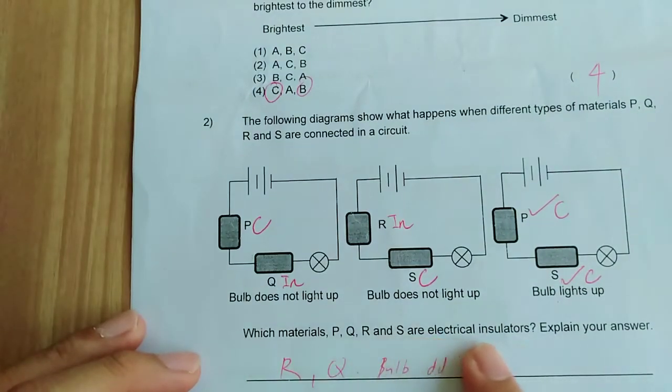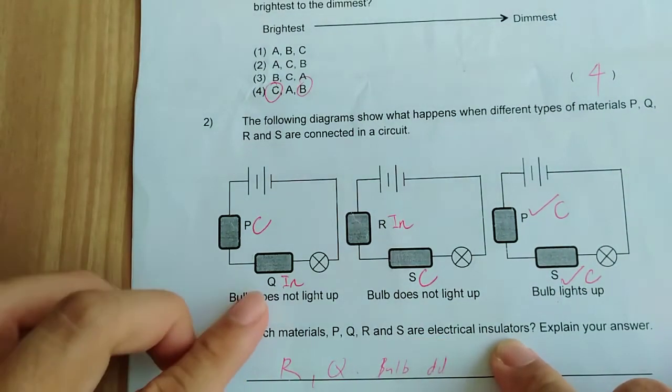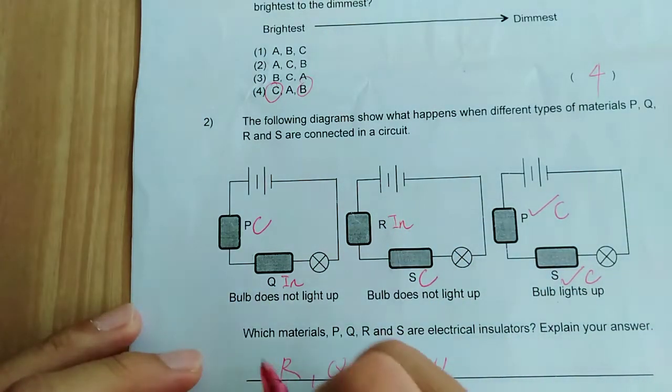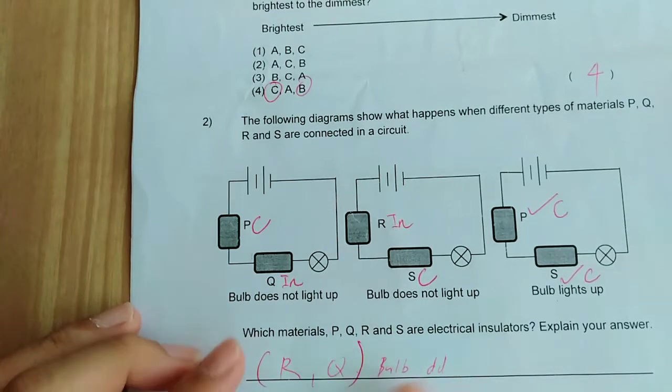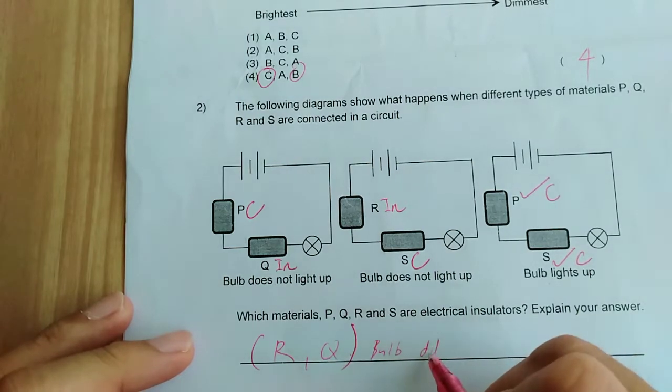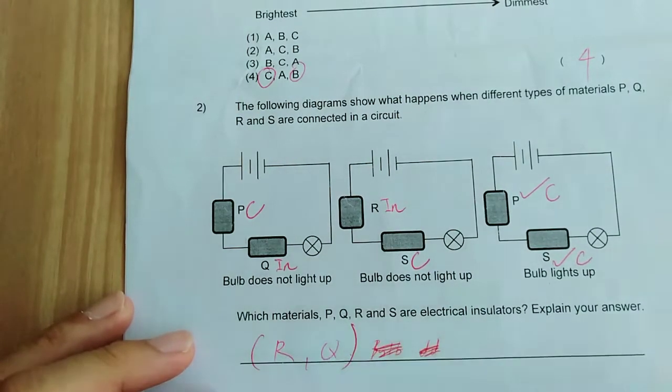So which materials are electrical insulators? It must only be Q and R. Okay, these 2. So that's your first part of the answer. First question, first answer. Explain your answer. Well, bulb. Let's just write it clearly.